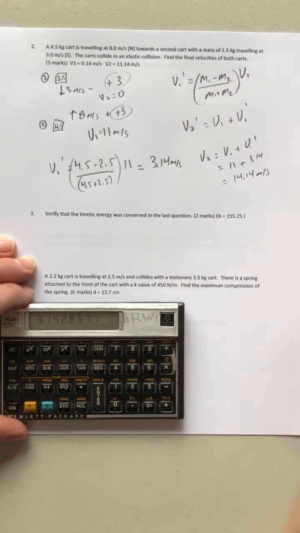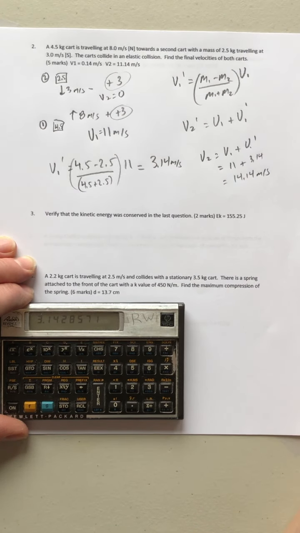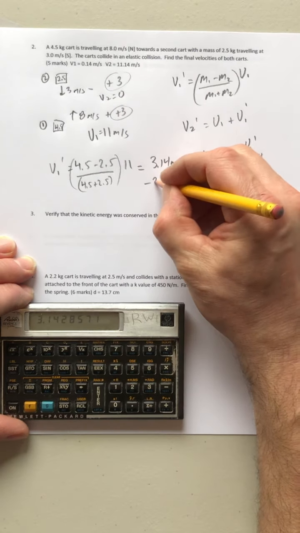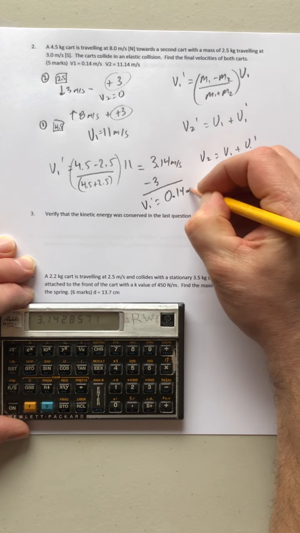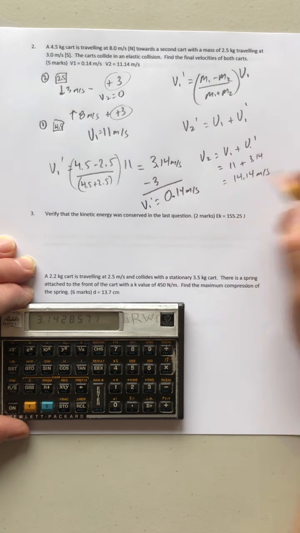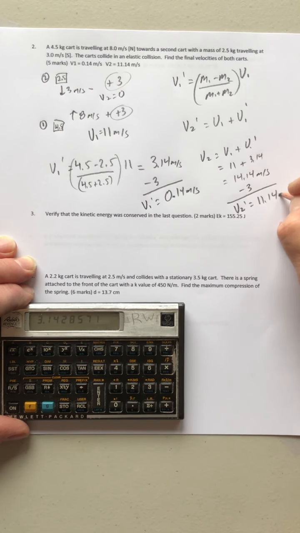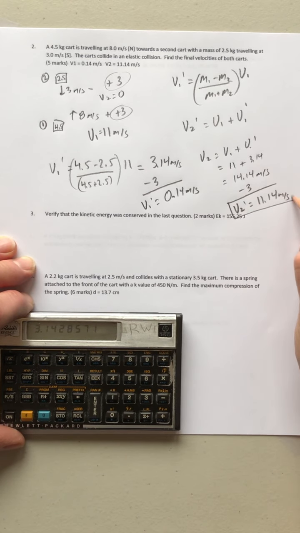In my make-believe world where I adjusted the velocity, how do we adjust it backwards again? I have to undo what I did. So minus 3. Okay, so that's the answer for that one. Minus 3. Okay, that's your answers there. Might as well put a box around them.